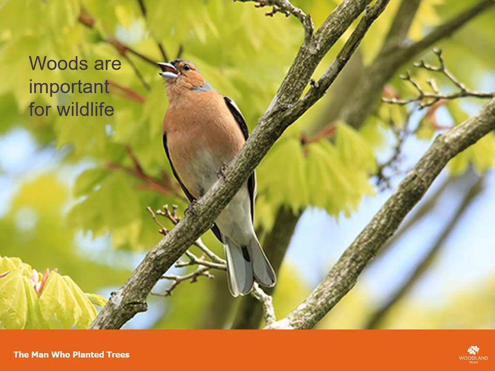Trees and woods are also fantastic for wildlife because they're shelter, shade, habitats and food. Have a think. What animals do you know that live in the woods? Tell your grown-up.